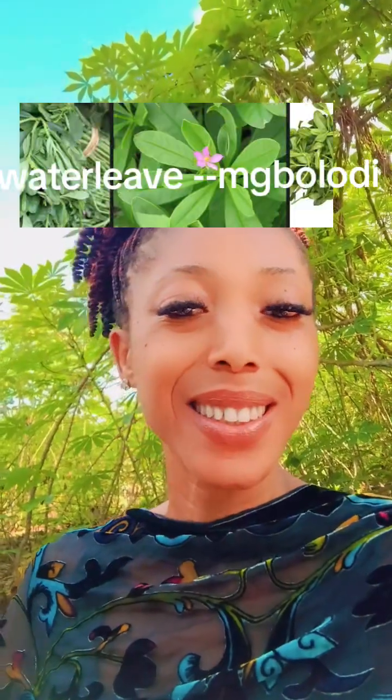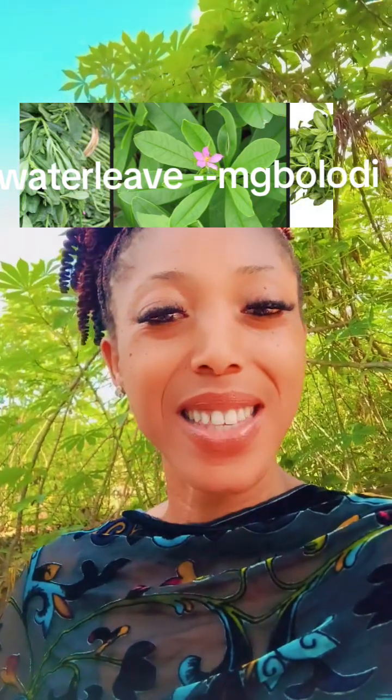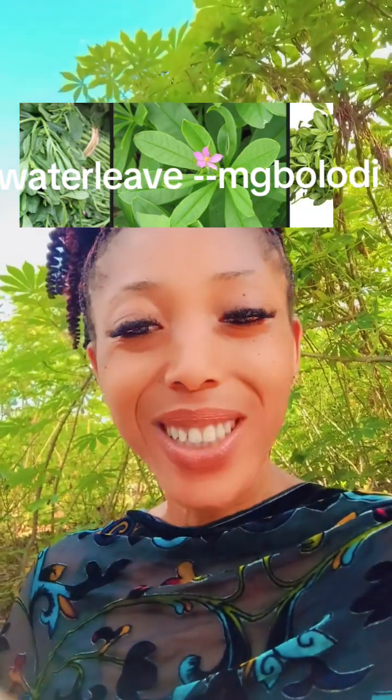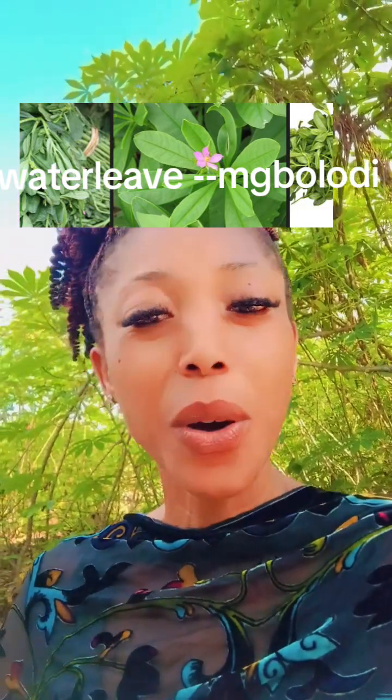Water leaf, that is, if you want to use water leaf for your soup, the name is mbolodu or mbolodi. Anyone you want to call it. Mbolodu or mbolodi.